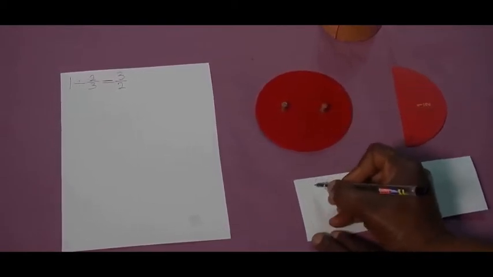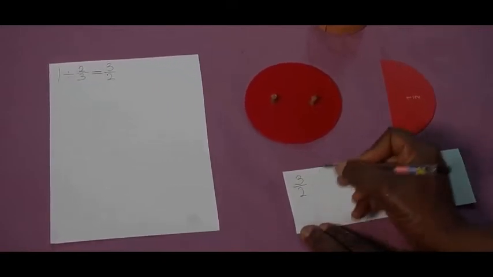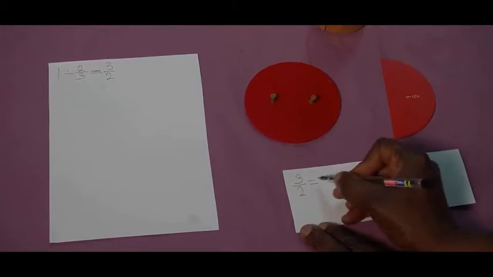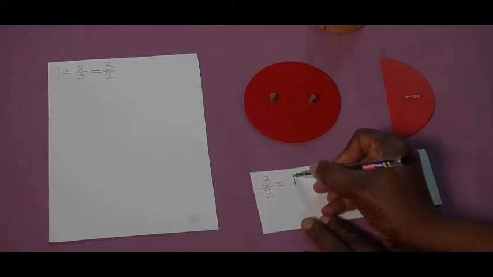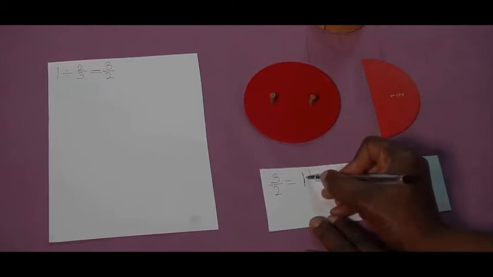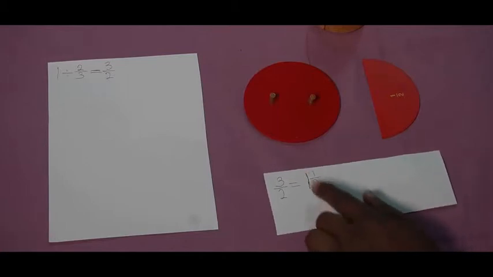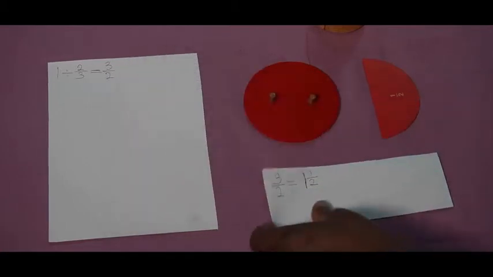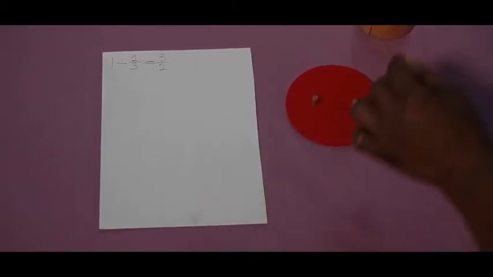This 3 halves. 3 halves equals 1. This is the 1 whole number. And a half. This is the half. But I want to leave it as 3 halves. Now let's do another division problem.